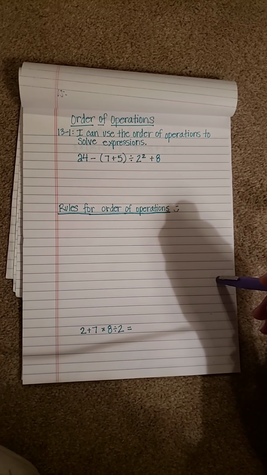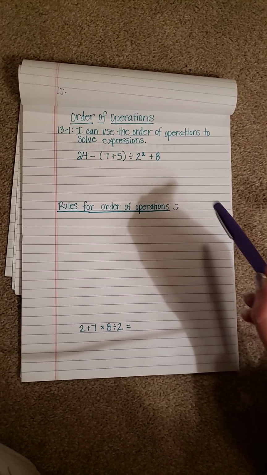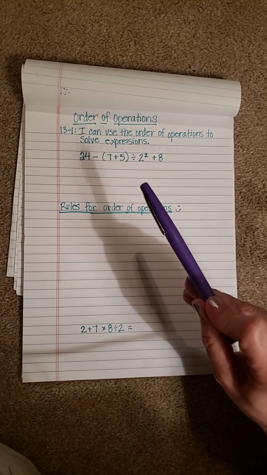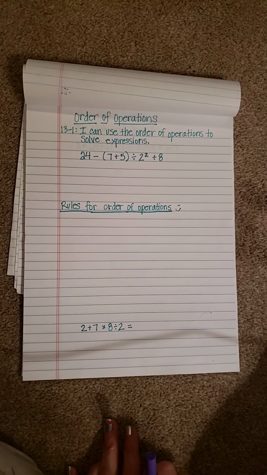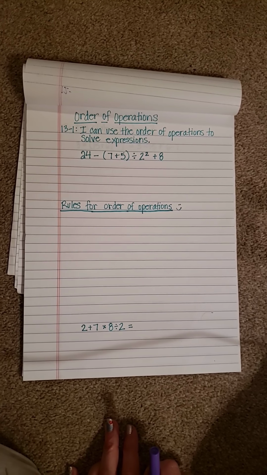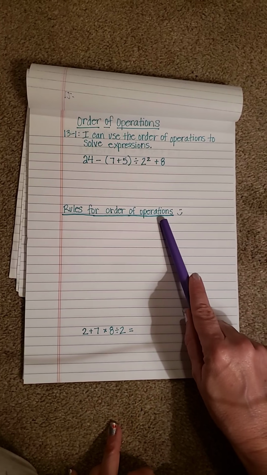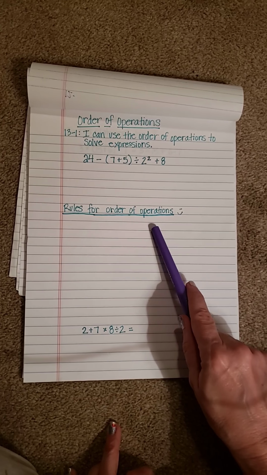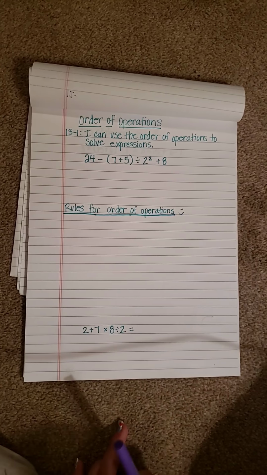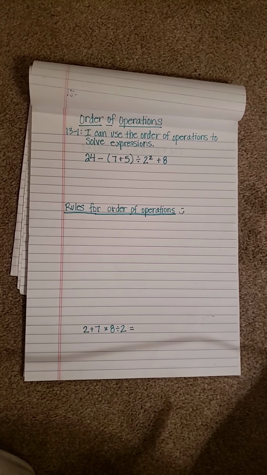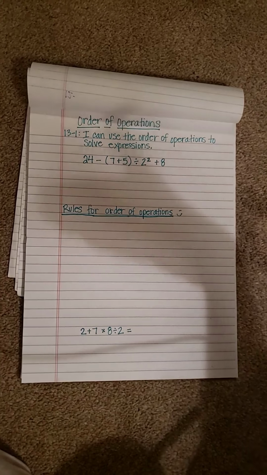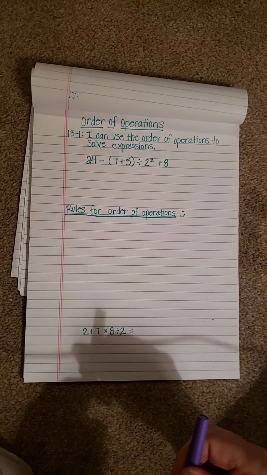Today we're going to start topic 13, which is order of operations. We're going to do lesson 1. I can use the order of operations to solve expressions. I don't know if you've ever done order of operations. You probably have not unless you were in math club. But the way that it works is there are steps or rules for the order that you work problems in.